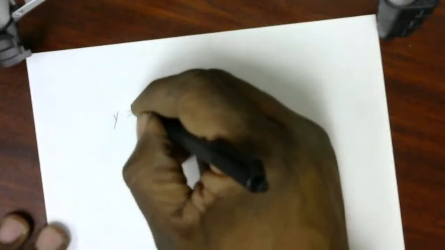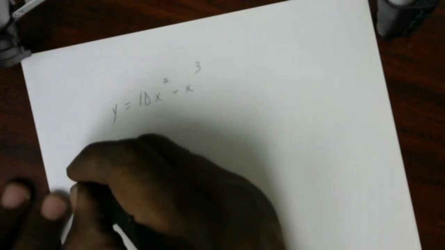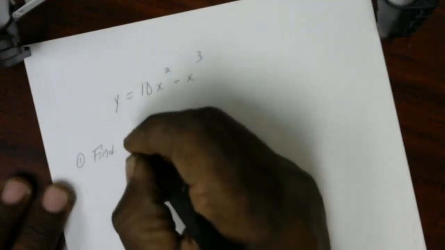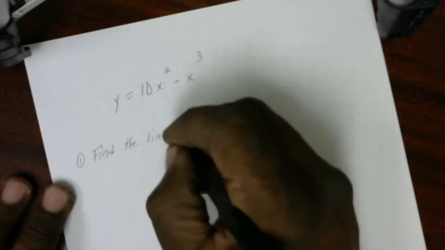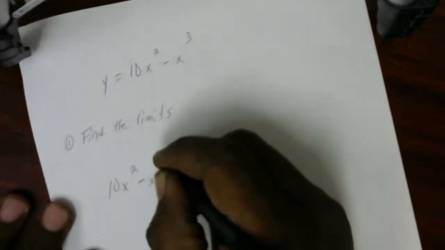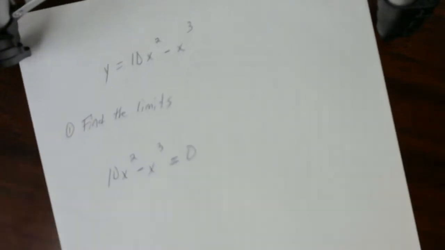So we have y is equal to 10x squared minus x cubed. And the first thing we're going to do is find the limits. All right, so how do I find the limits? Well, in order to find the limits, we're going to take our equation, 10x squared minus x cubed. We're going to set it equal to 0 and solve for x.